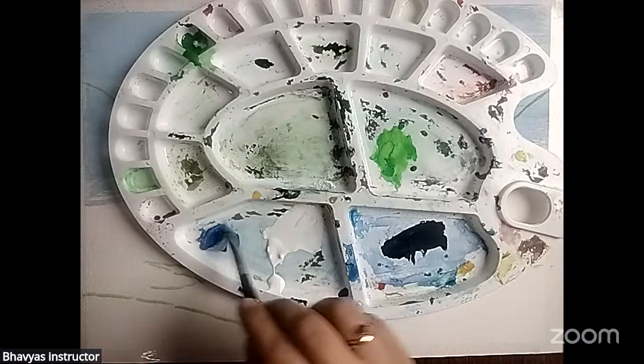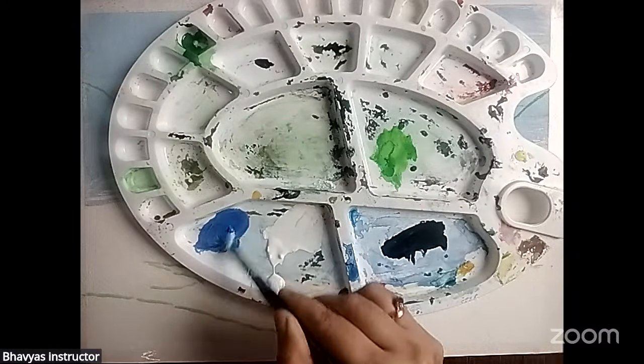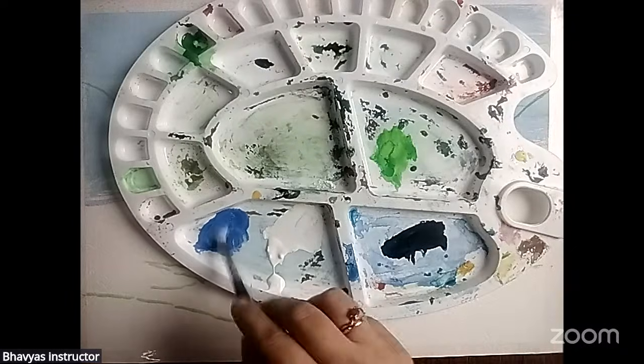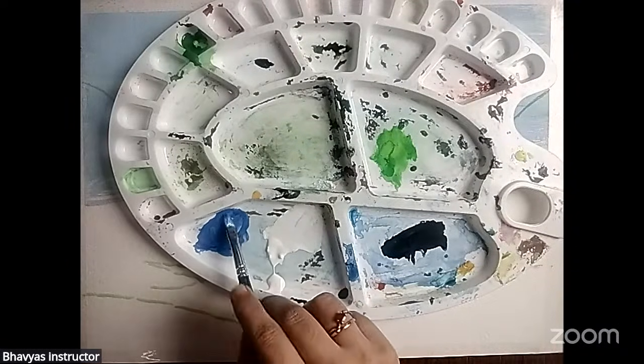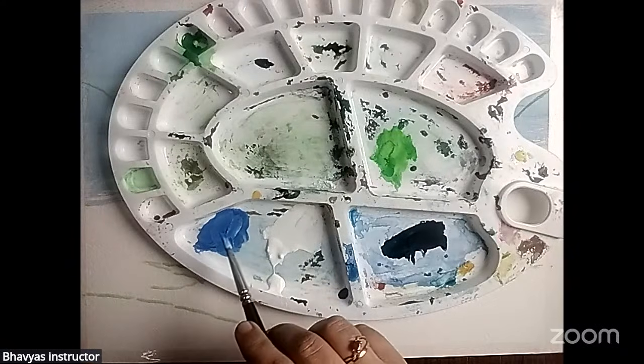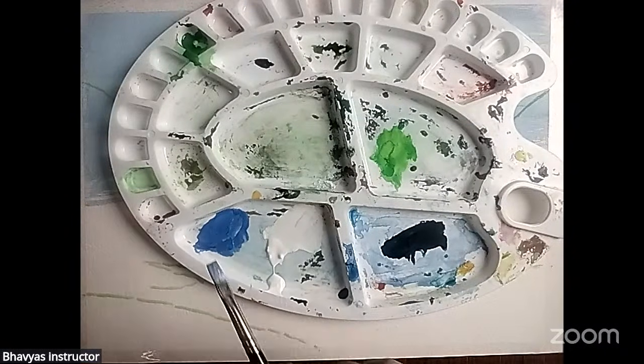So just add a little bit of water to the cobalt blue hue. Take poster white, and take cobalt blue hue. Add a little bit of water. That's fine.